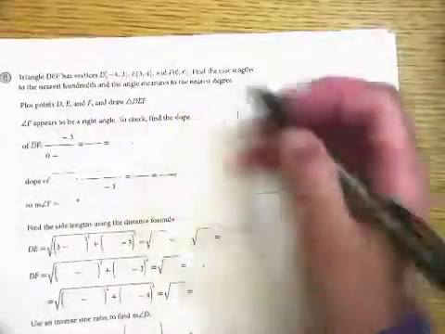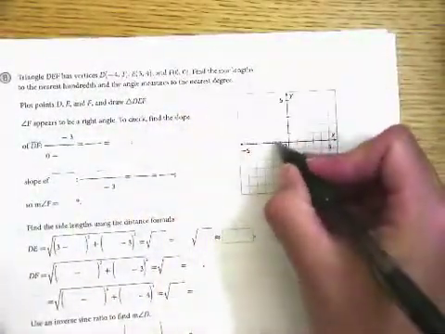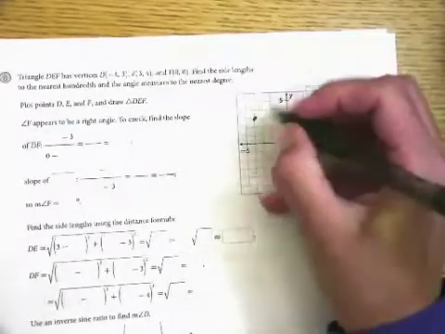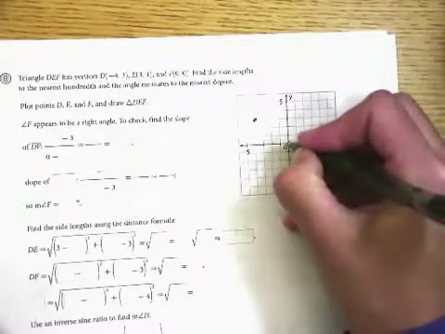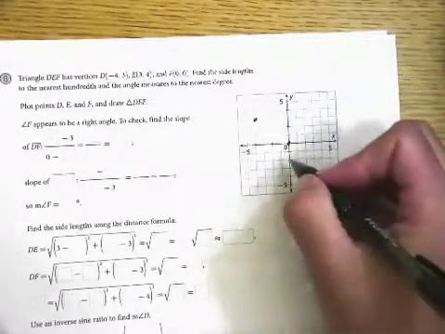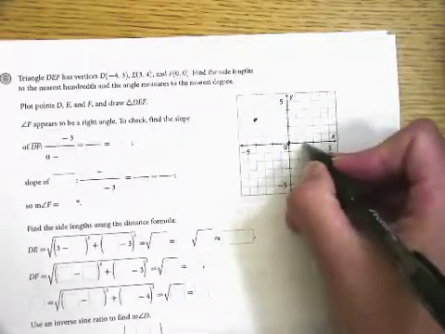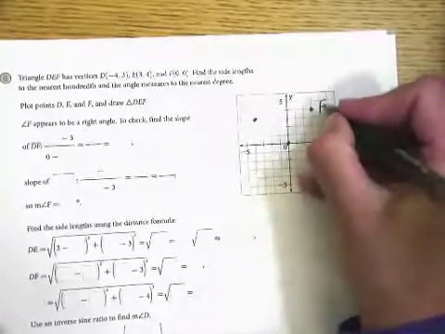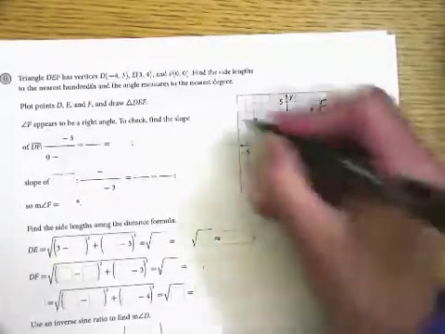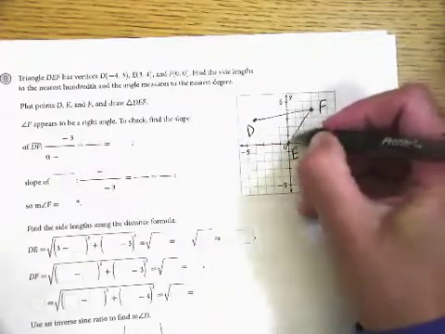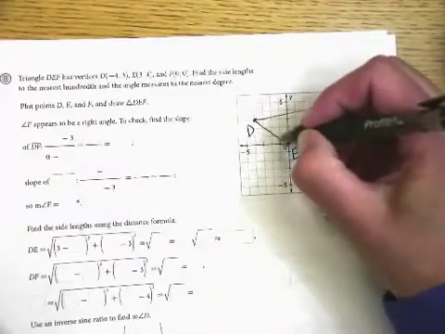Part B. So let's start by plotting the points that they've given us. -4, 3, 0, 0, and 3, 4. So that's F, this is E, D. When I connect my dots, here's my triangle.